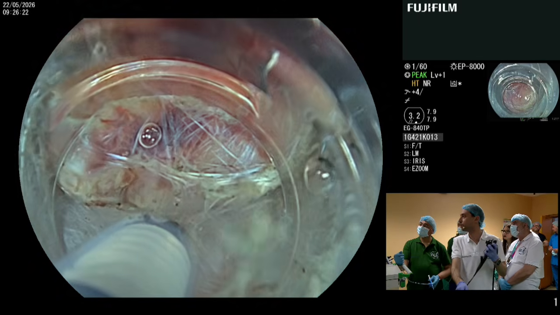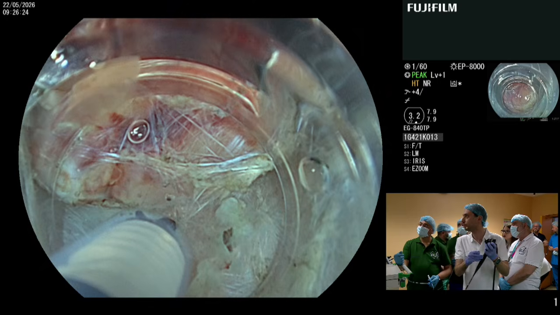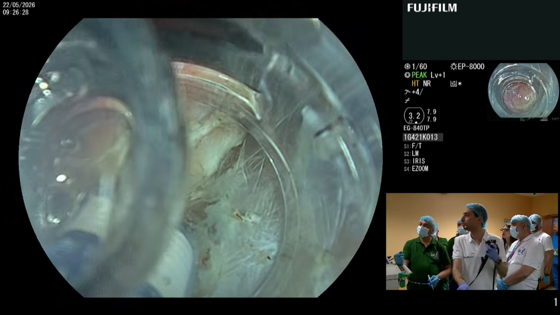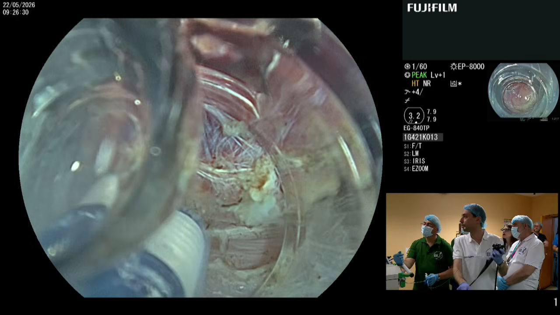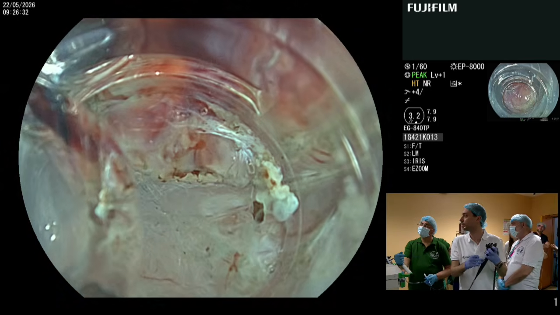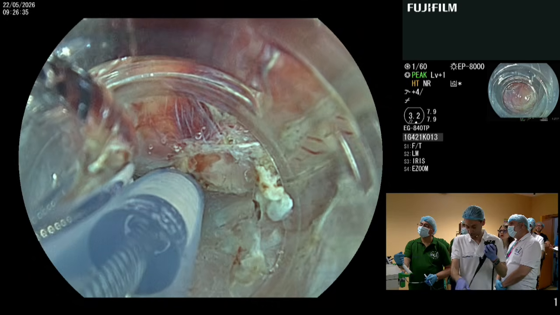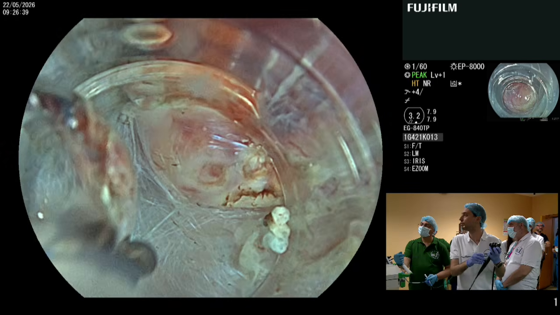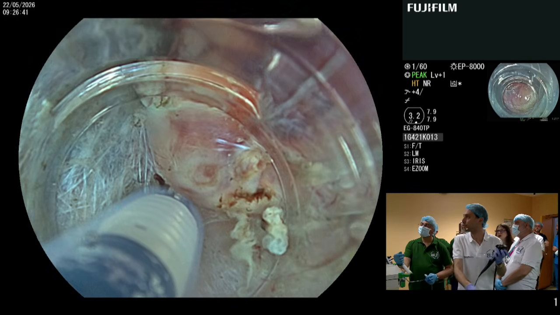We may do some intermuscular dissection right now. Okay, so we have started the intermuscular dissection. We see the muscle. I will try to inject and dissect as much as I can before I induce perforation.